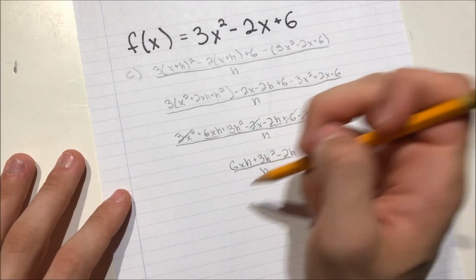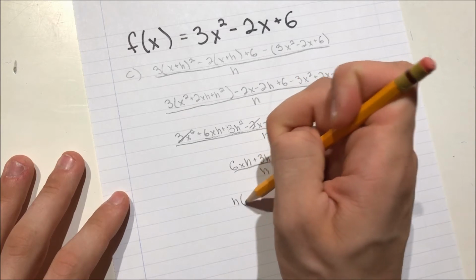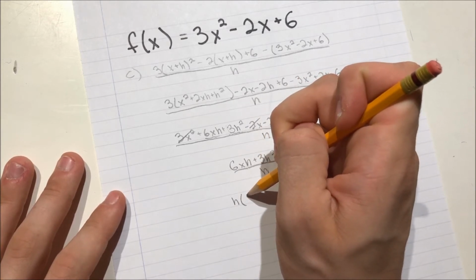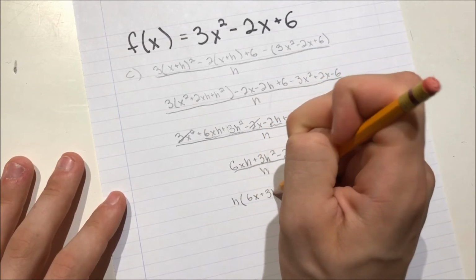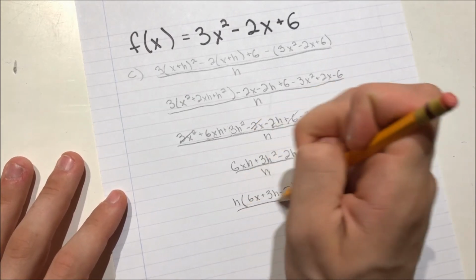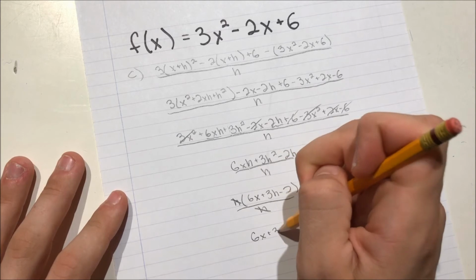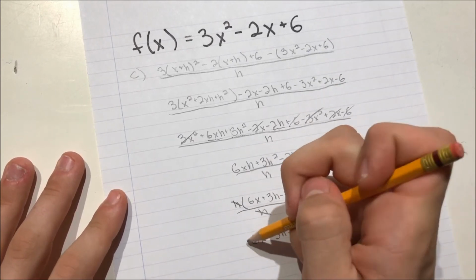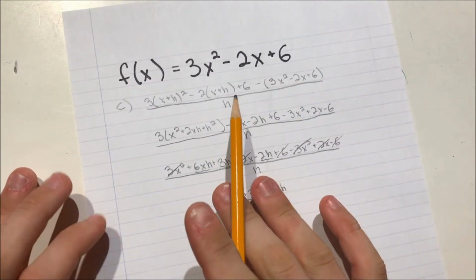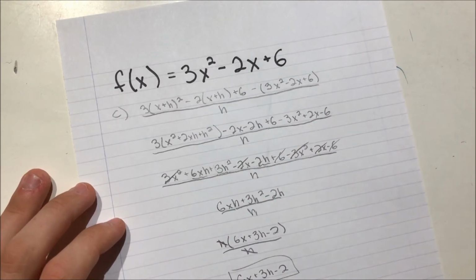Then we factor out an h to get 6x plus 3h minus 2, all over h. The h's will cancel, and we are left with 6x plus 3h minus 2 as our difference quotient of 3x squared minus 2x plus 6.